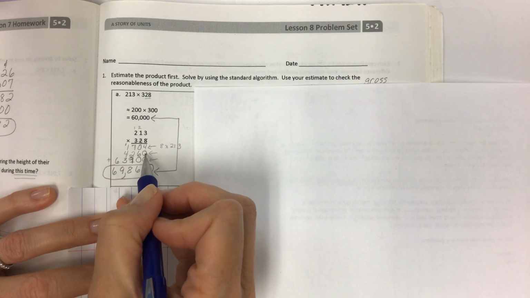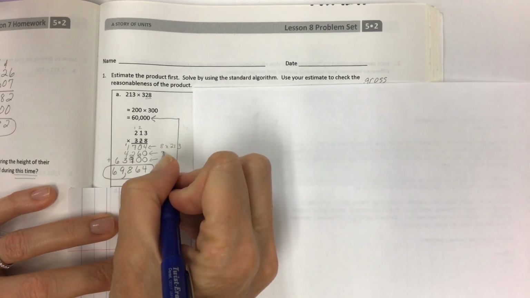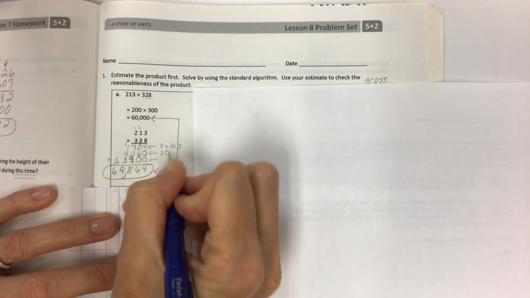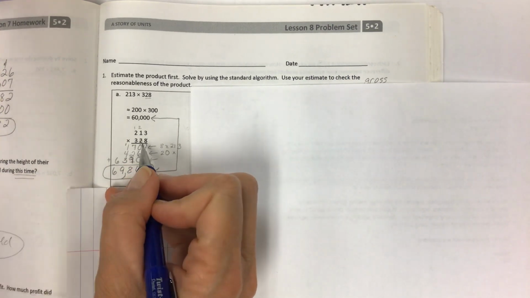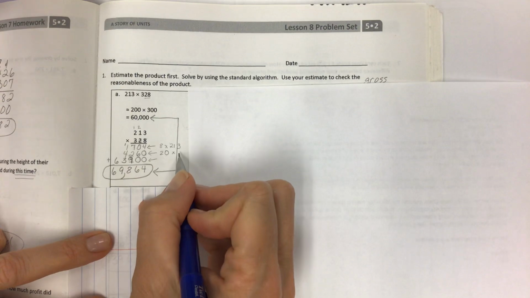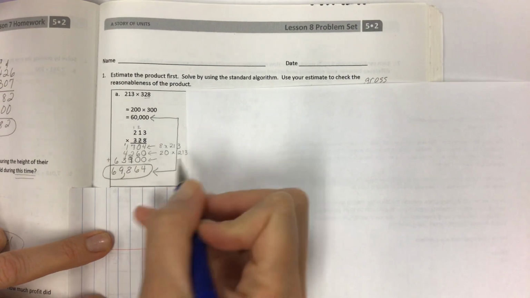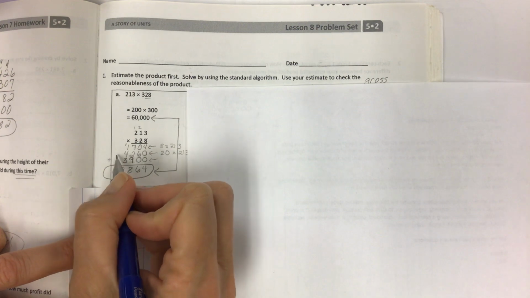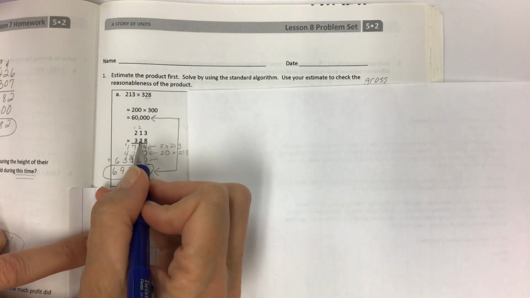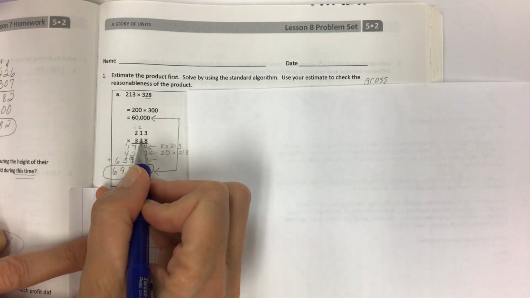Second line, second partial product. It's 2 in the tens place. That's 20 right there. 20 times 213 is worked out on this line. You have to have a separate line for this partial product.